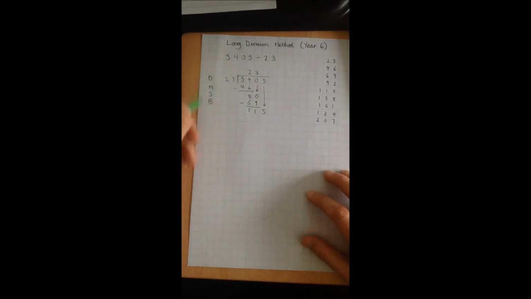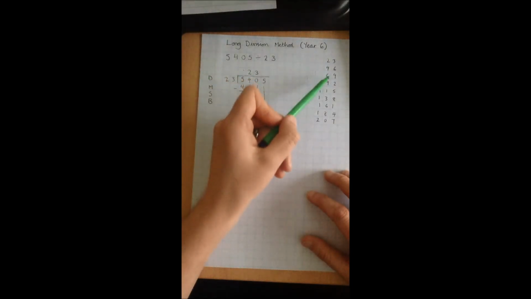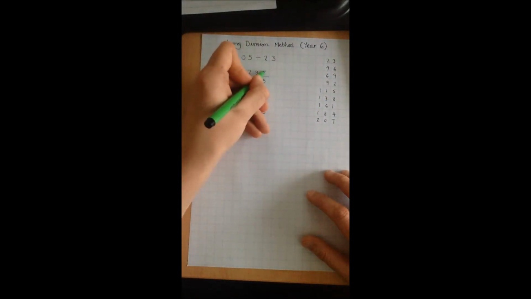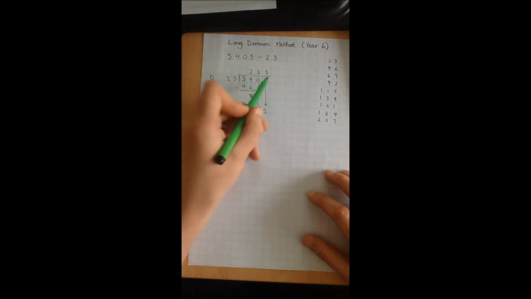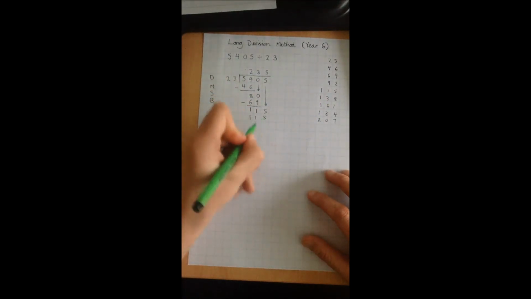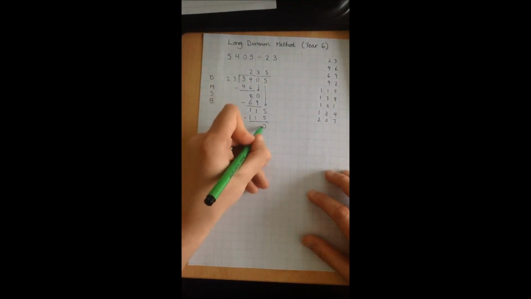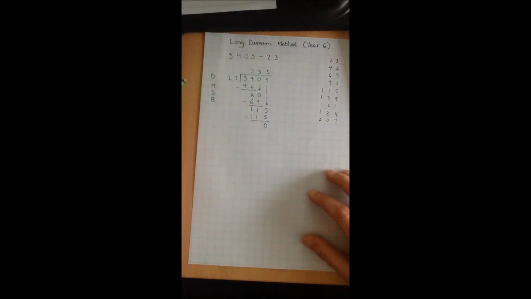And repeat the 4 steps again. So 115 divided by 23, we can see goes 5 times, there's 115, put in the 5. 5 times 23, we've just shown, is 115. Now we move on to subtract. 115 take away 115 is going to leave us with nothing, which shows us we have no remainder. So our final answer is 235.